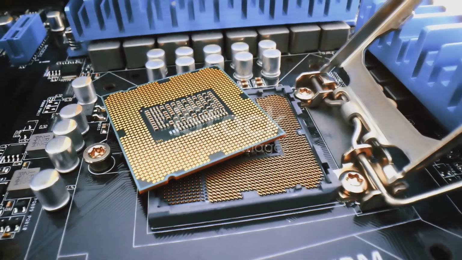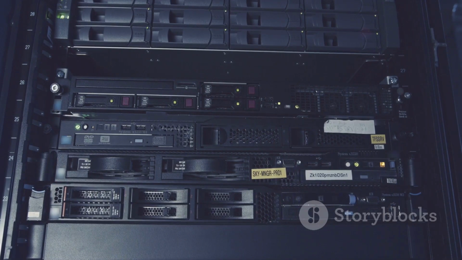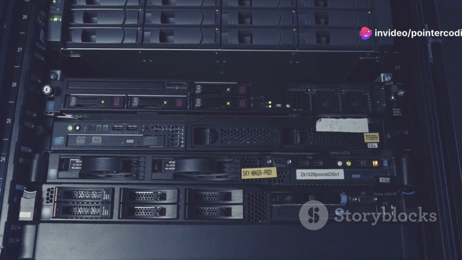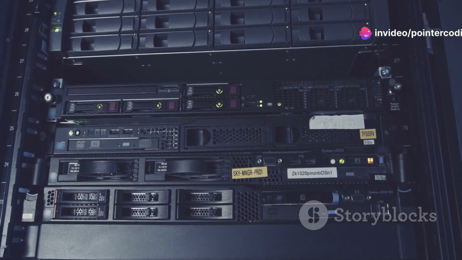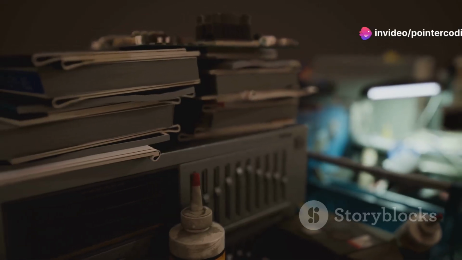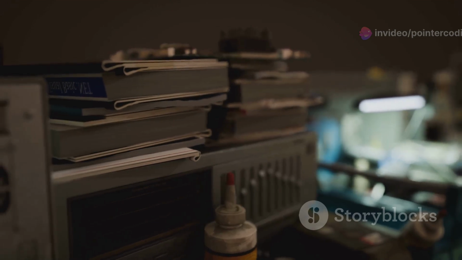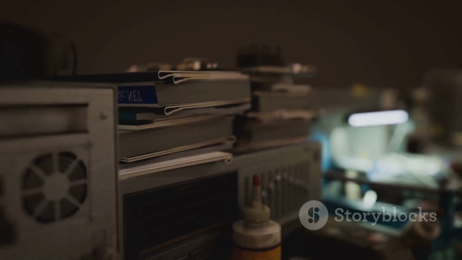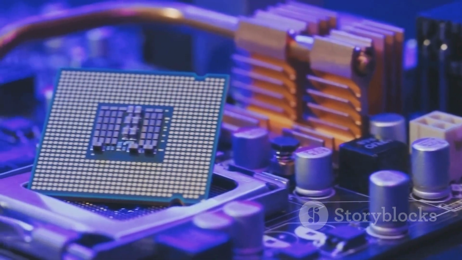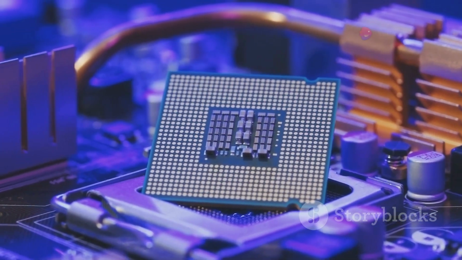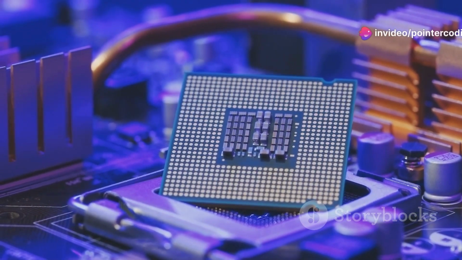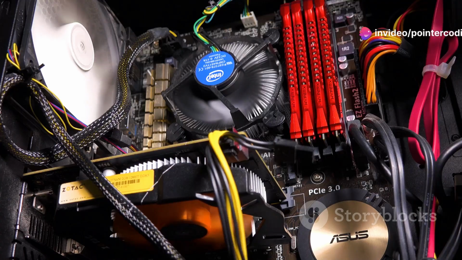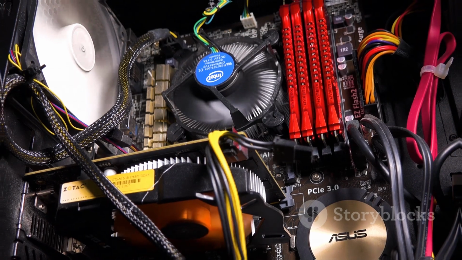Let's talk about cache. Now imagine your computer's memory as a big library, and the information you need is stored in books on different shelves. Cache is like having a small bookshelf right next to your desk where you keep the books you use most often. It's a smaller, faster memory that stores copies of frequently accessed data from the main memory, making data retrieval much quicker. So, instead of searching through the entire library every time you need something, you can just grab it from your handy cache.